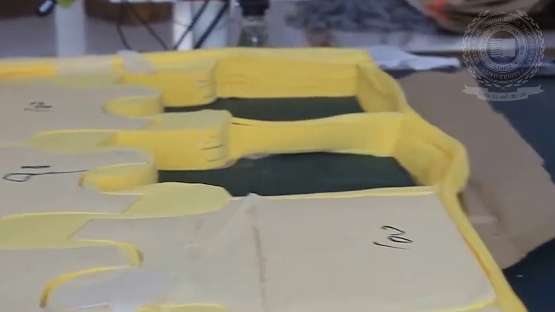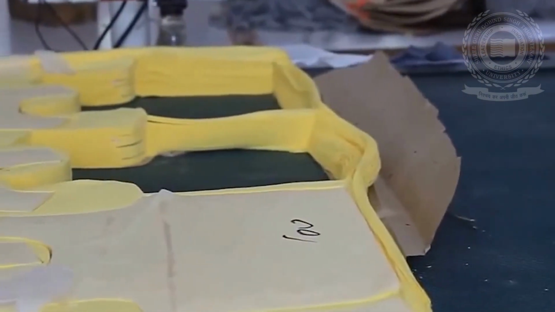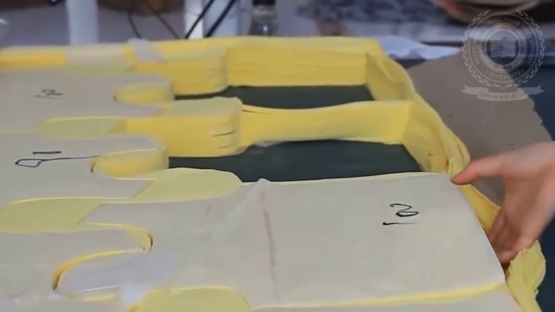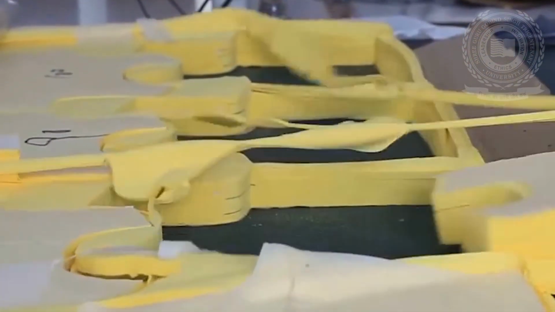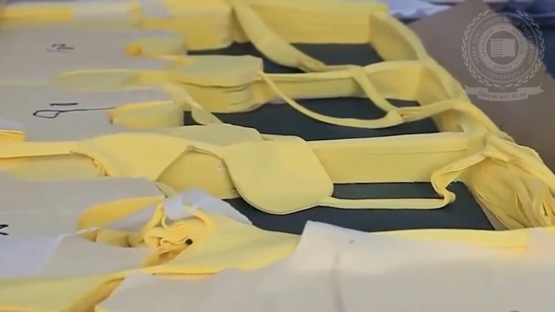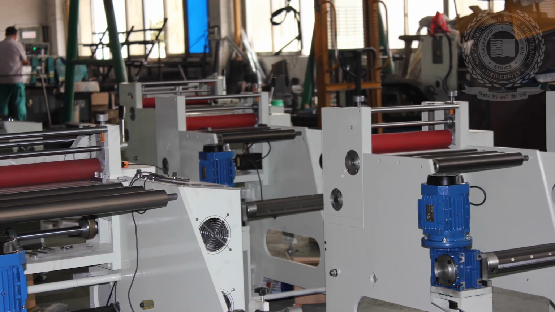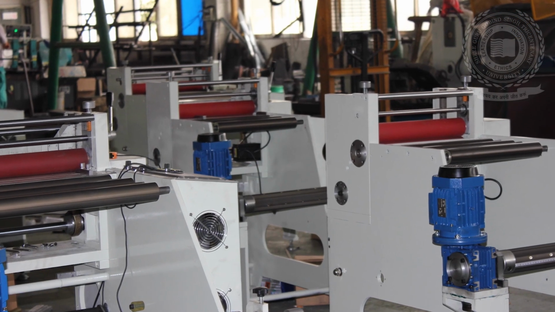Now, the cut garment panels are sorted and bundled, and labeling of garment components is done for identification during the stitching process.